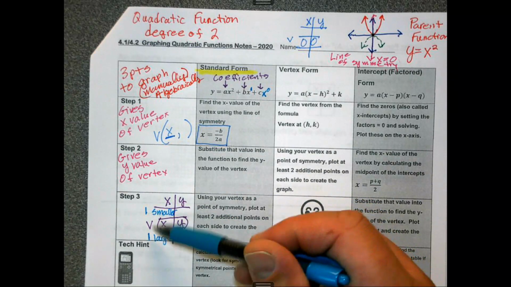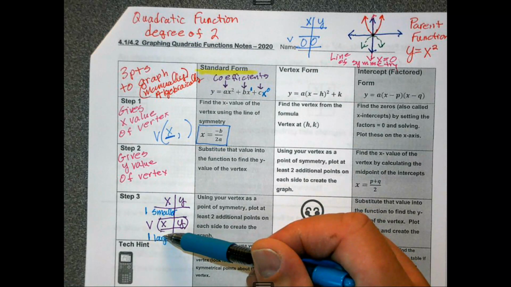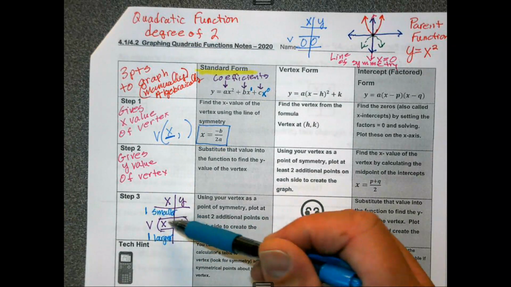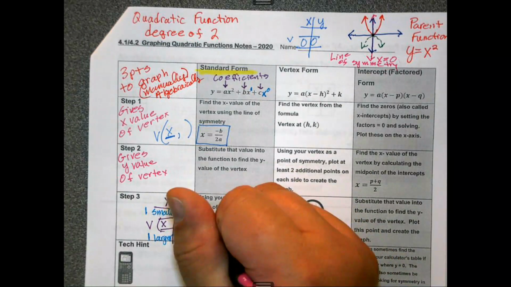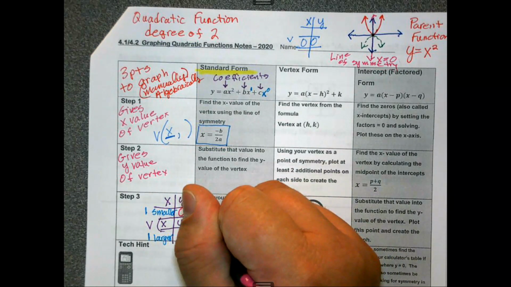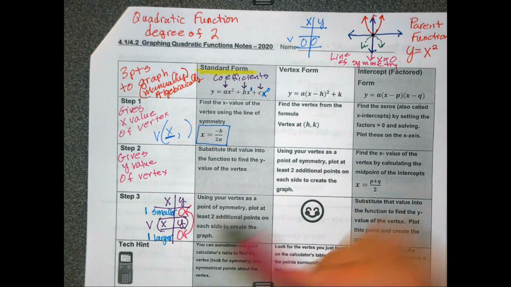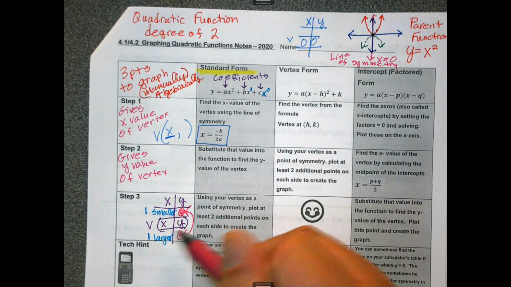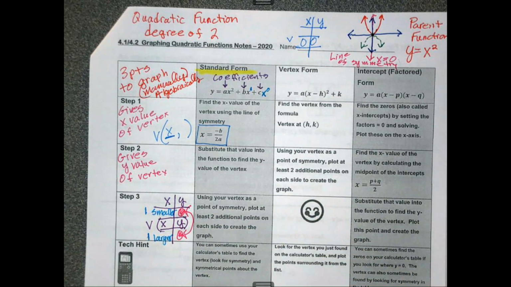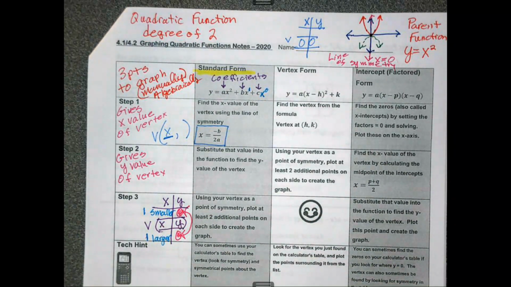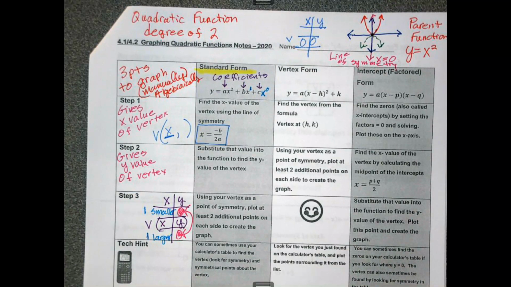As long as I keep the same distance, like if I go x plus 1 to get the larger number and x minus 1 to get the smaller one, these y values will be the same, just like they were with our absolute value functions, right? If you do one larger, one smaller than this number, these will be the same. In fact, that's how we did it on our calculators with the chart, right? To get our 3 points. And I'll do the calculator maybe tomorrow or something.